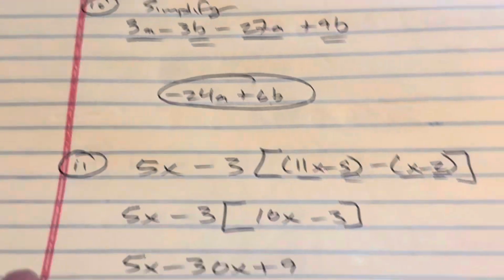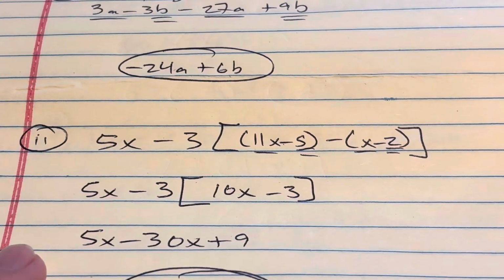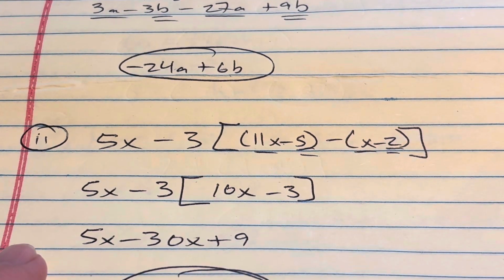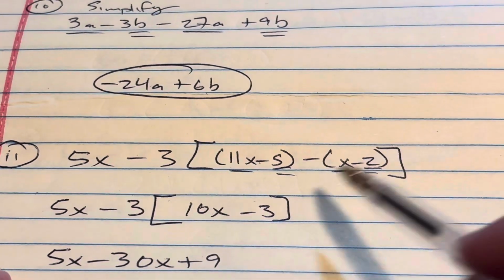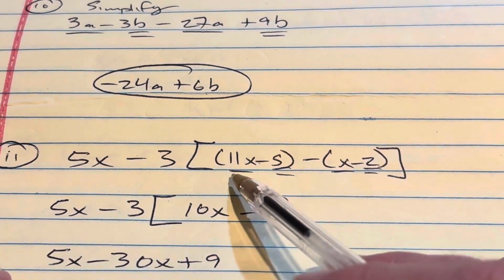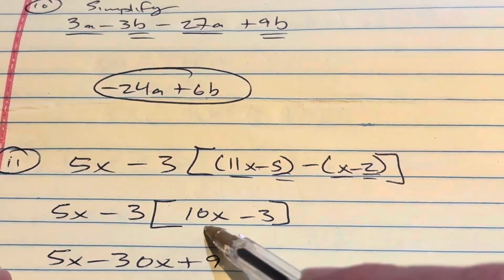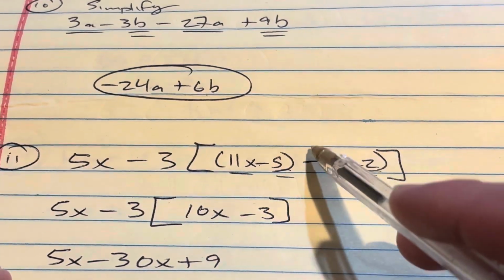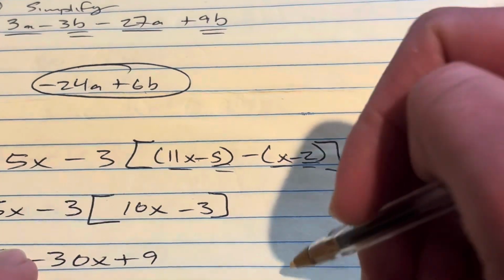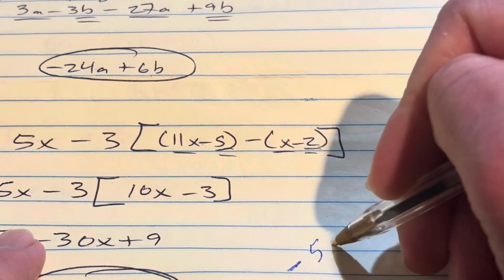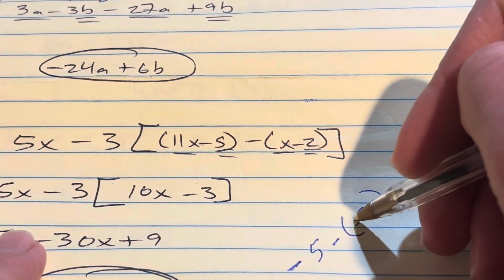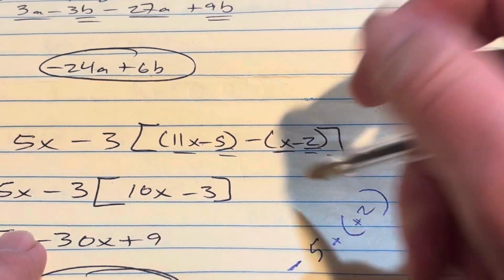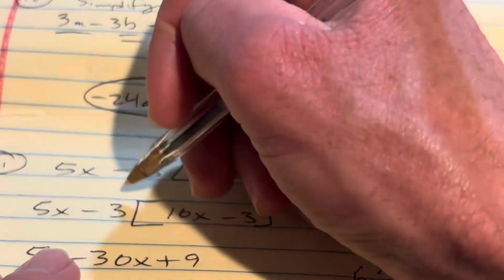All right, let's take a look at 11. Okay, some more kind of like order of operations with simplifying an algebraic expression here. So this is going to act as the big parenthesis here. 11x minus x, that's 10x. Negative 5 minus a negative 2. To subtract a negative is to add. So what's negative 5 plus 2? That's a negative 3. So I'm going to distribute here.